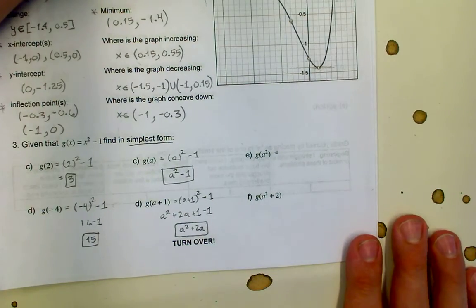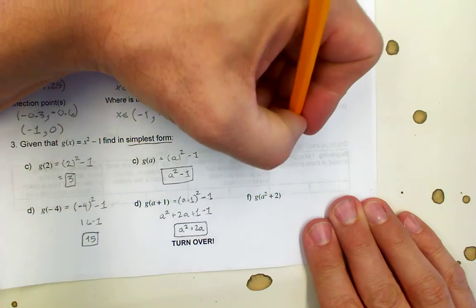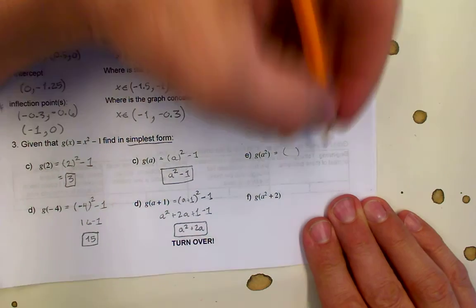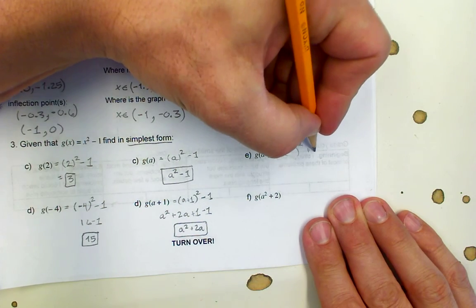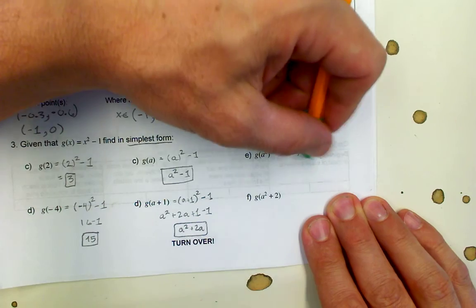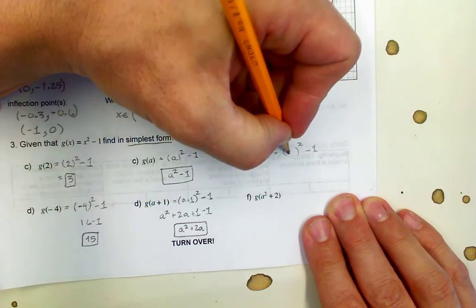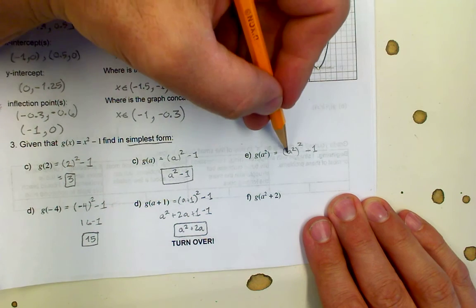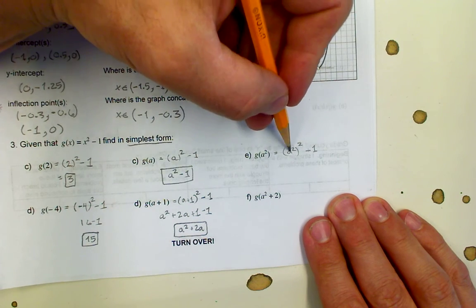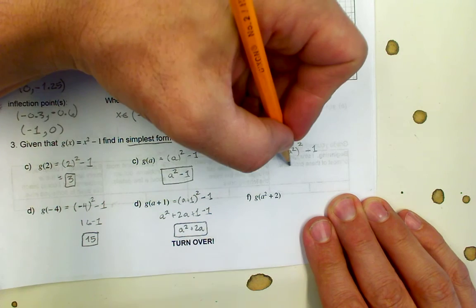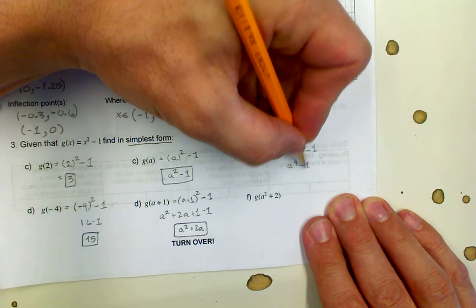Here, g of a squared, again, I'm going to take my input, square it, and then subtract 1. And my input in this case is a squared. Well, a squared to the second power, that's a squared times a squared. That's a to the 4th minus 1.